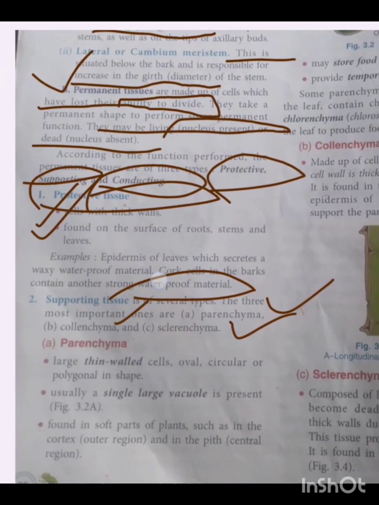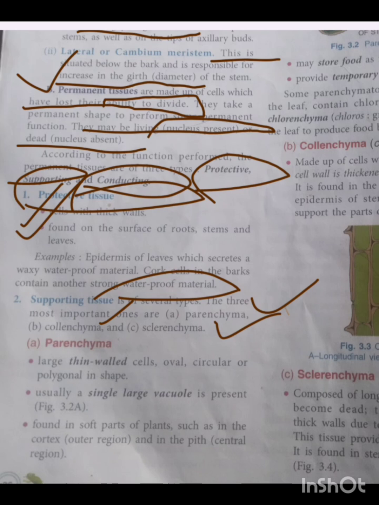So first we will learn about parenchyma. Parenchyma is a part of supporting tissue. The first point is large thin-walled cells, oval, circular or polygonal in shape. The second point is that usually a single large vacuole is present. It is found in soft parts of a plant, such as in the cortex, the outer region, and the pith in the central region.